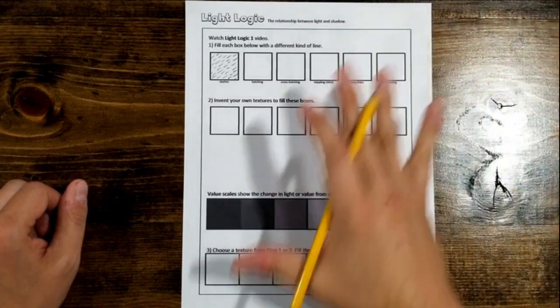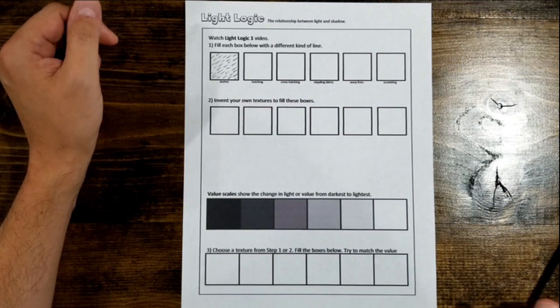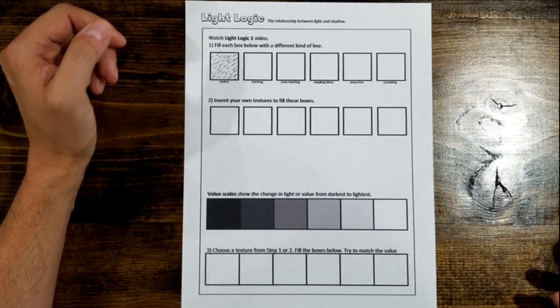Hi guys, today we're going to talk about light, shadow, and how applying it to your work can dramatically change how three-dimensional it appears. This is the sheet that we're going to be using today, and you'll find a copy of this in your sketchbook. We're going to start by talking about something called line quality.